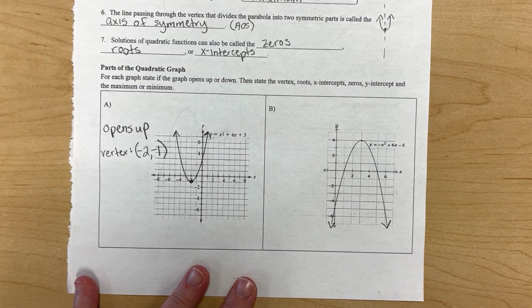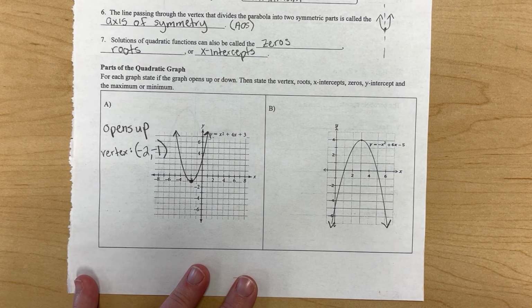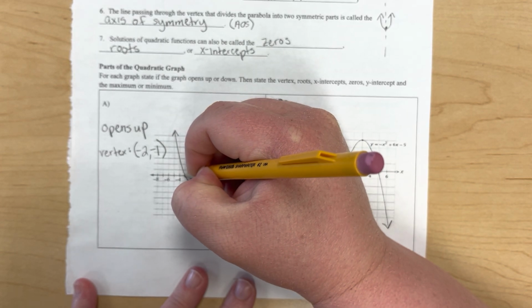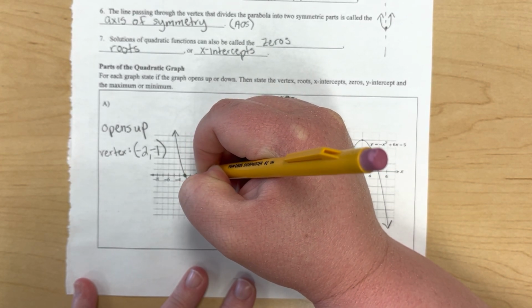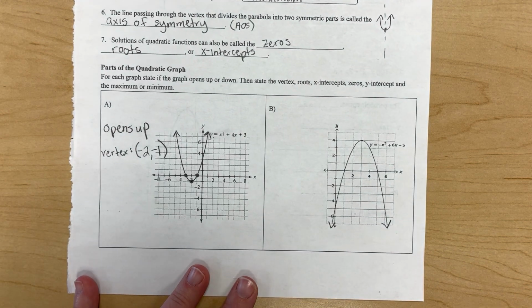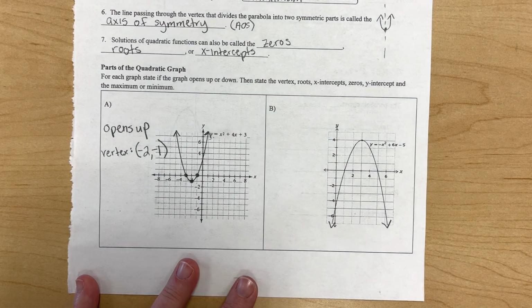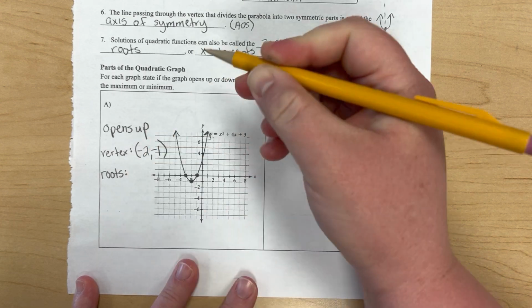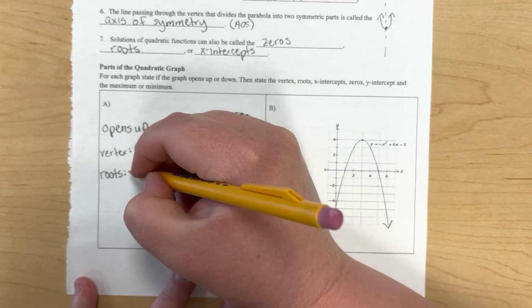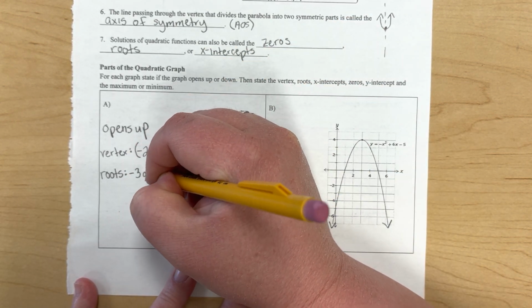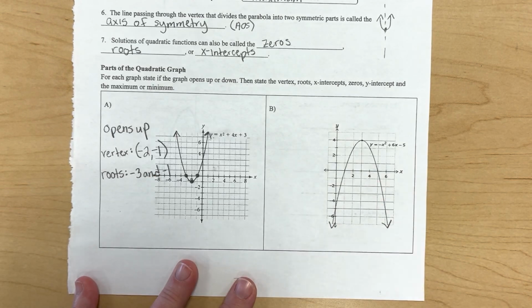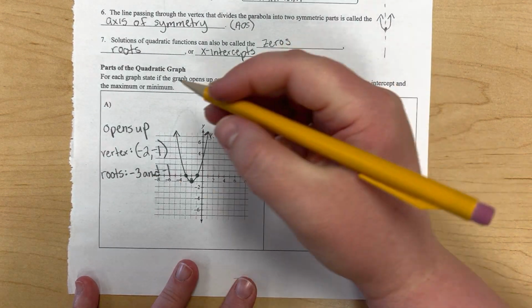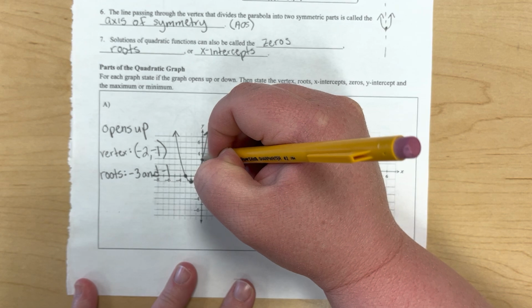Now remember that your roots, x-intercepts, zeros, they all mean the same thing. That's the place where the graph touches the x-axis. You could have 2, you could have 1, or you could have none. In this case, there are 2. So my roots are going to be -3 and -1. Okay? The y-intercept is the place where the graph touches the y-axis.